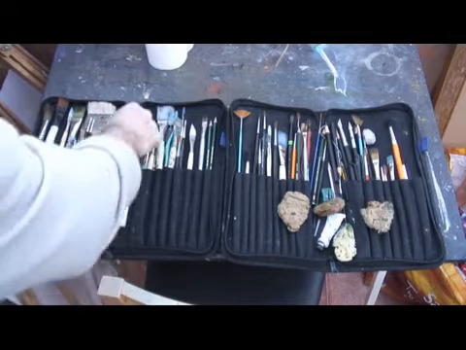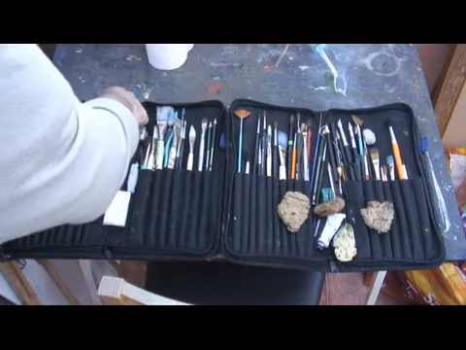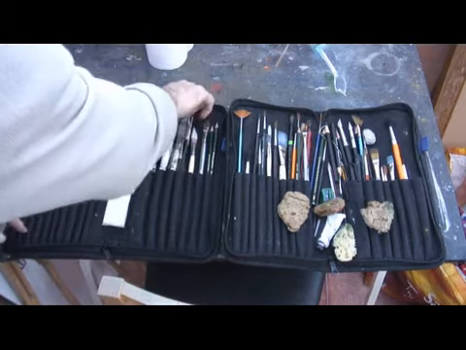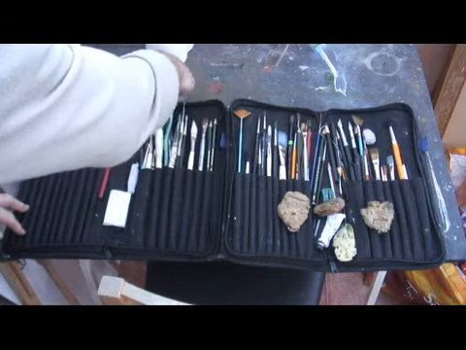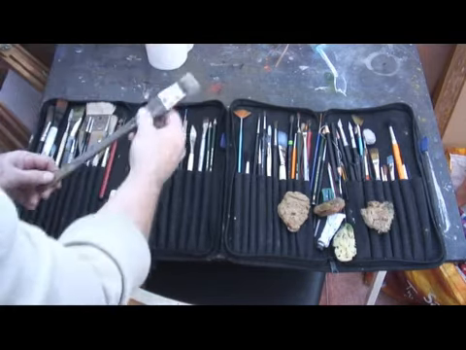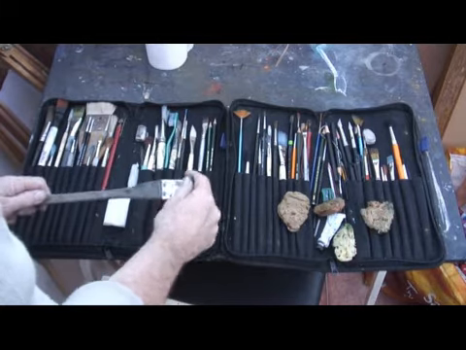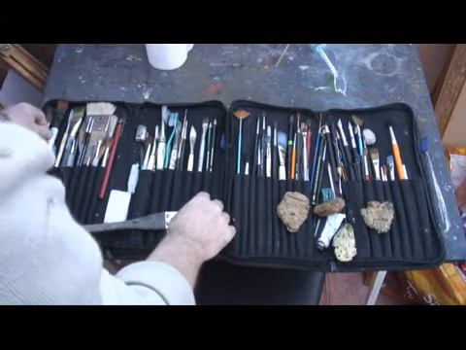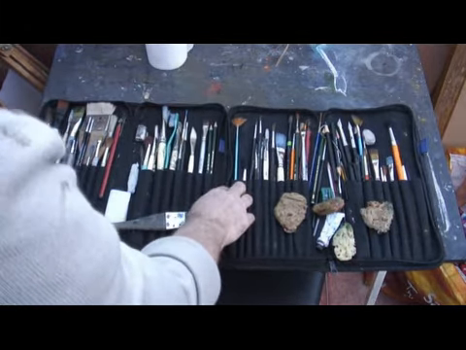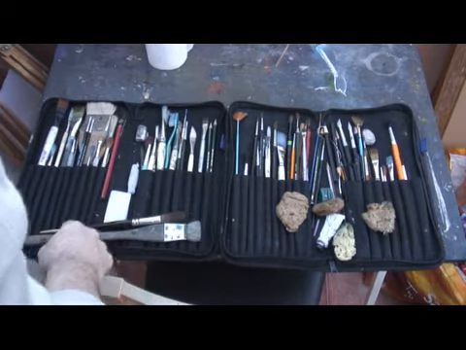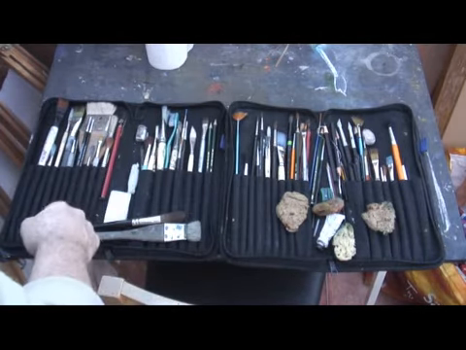And actually today what I'm going to be doing is just that. I'm going to be using a hake to start off with, to do some of the background washes through. So that's this one, a nice big hake like a mop. I'm going to be using a mop brush as well, and then I'll go down to some finer round brushes later. Right, I'm going to start the watercolour now, and I'll start with my nice big hake brush.